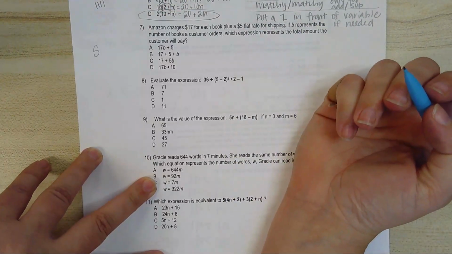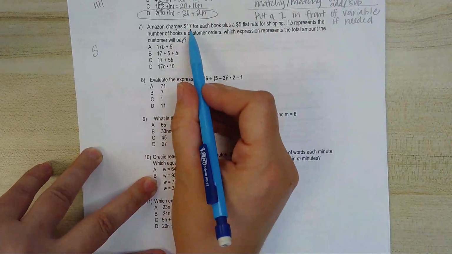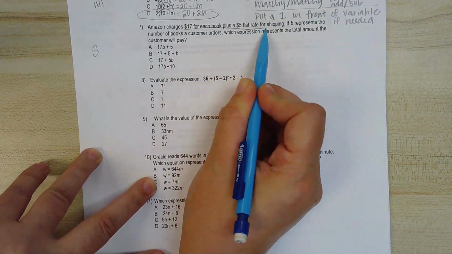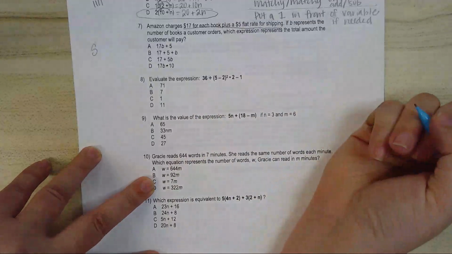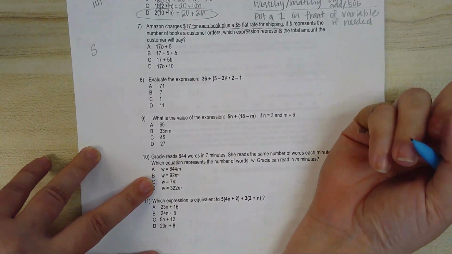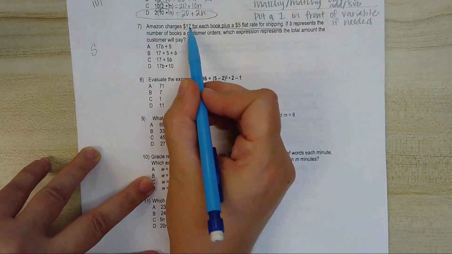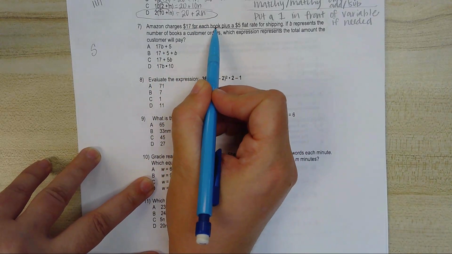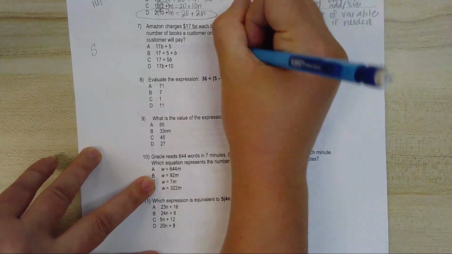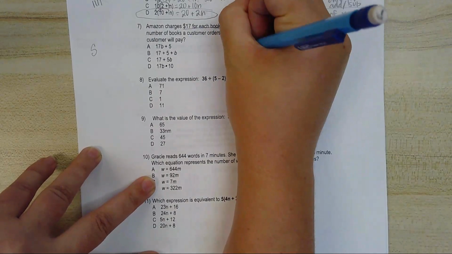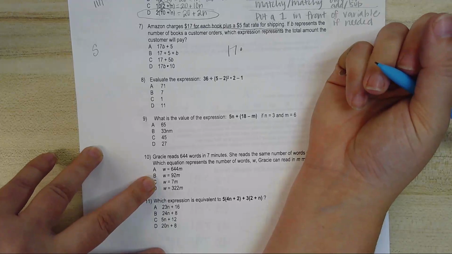Do not write down the S. Amazon charges $17 for each book plus a $5 flat rate for shipping. When I'm looking at that right there, it tells me exactly what I'm doing. $17 for each book. What does that mean? It means multiplication or division. Okay, but if it's each book, $17 for each book.